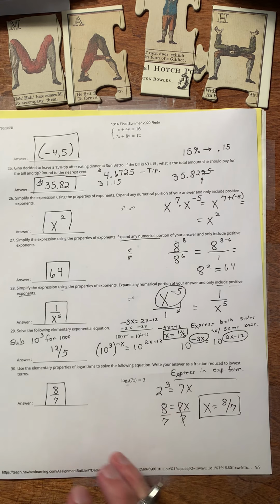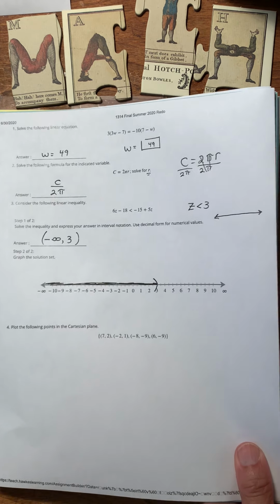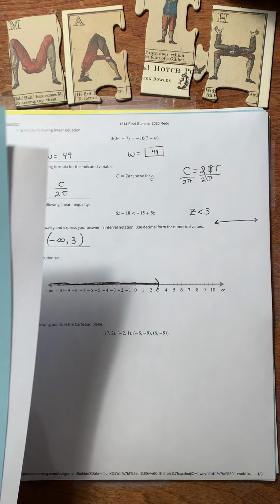All right, that is what you need to study for the final exam. Once again, these problems are first cousins to your final exam problems. If you can work these, you can work the problems on the final exam.